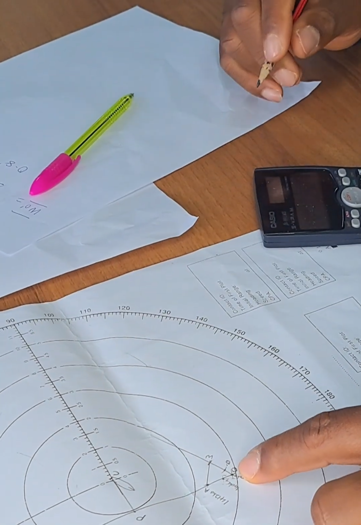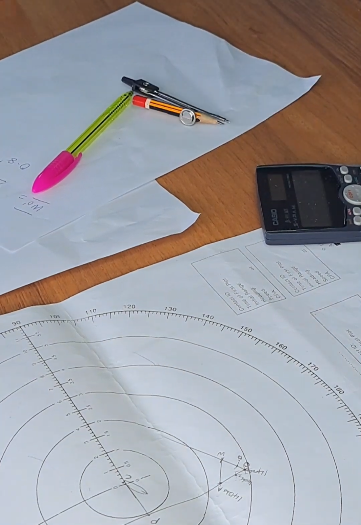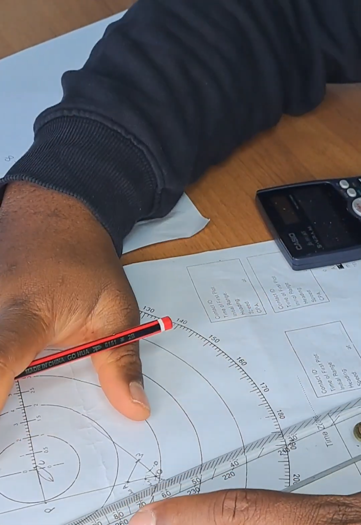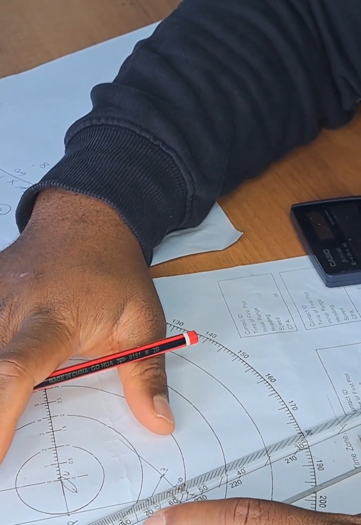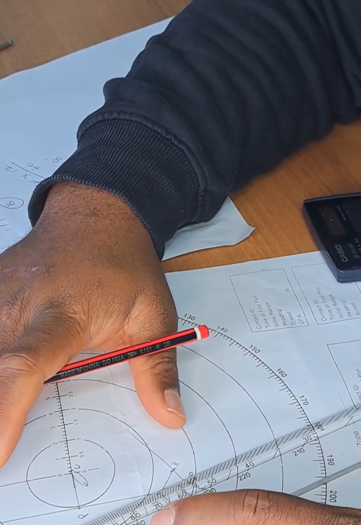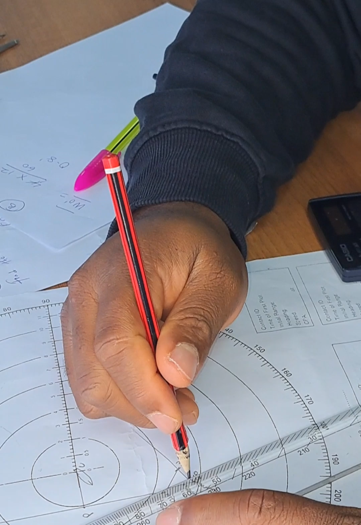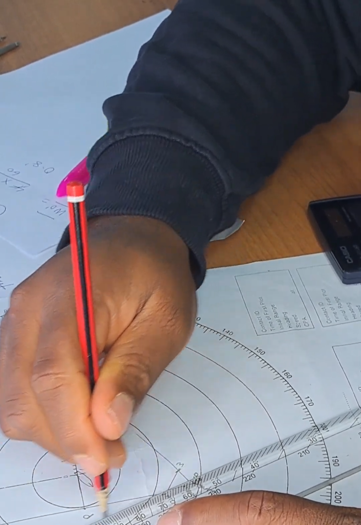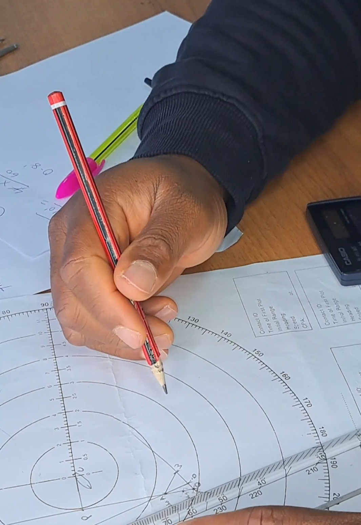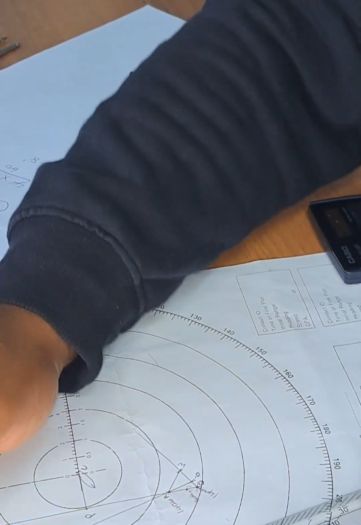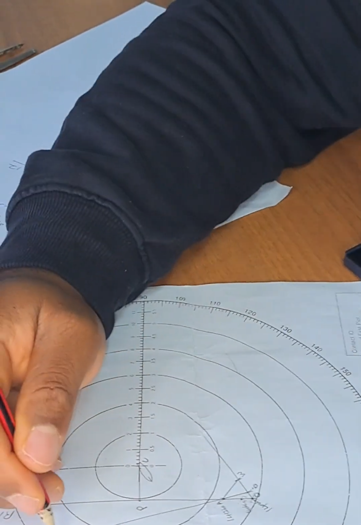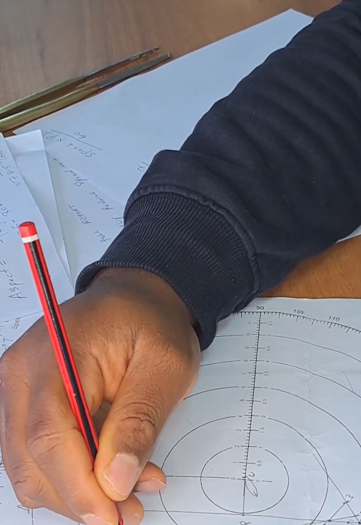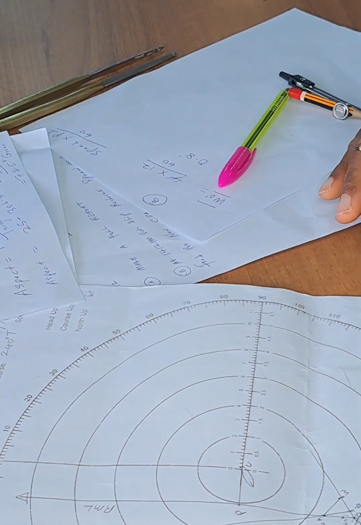Now, your new CPA is this. You're going to join O prime to alpha, the two of them as a reference point, A to O prime. Draw a line across from A and extend it. When you extend it, you now have a new relative motion line. You can call it NRML, your new relative motion line.